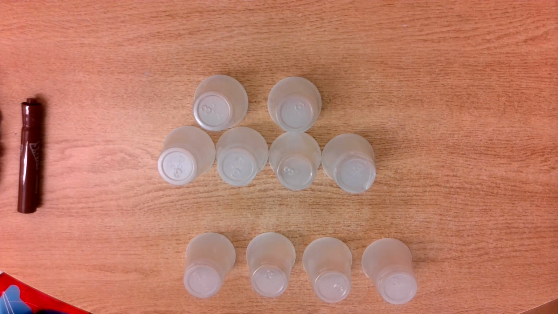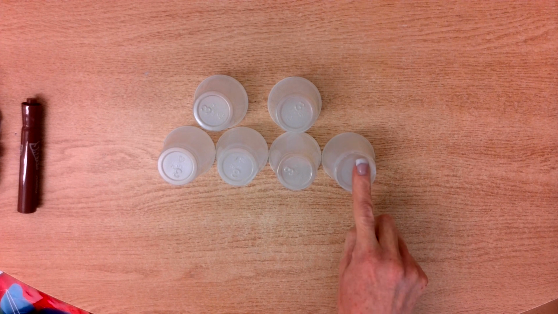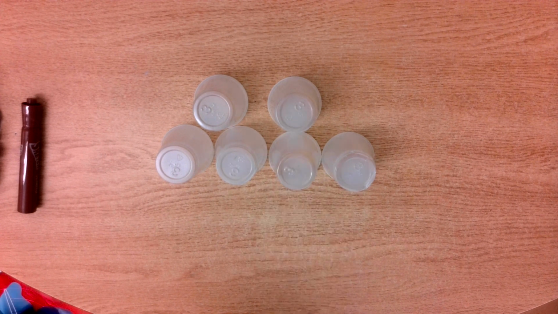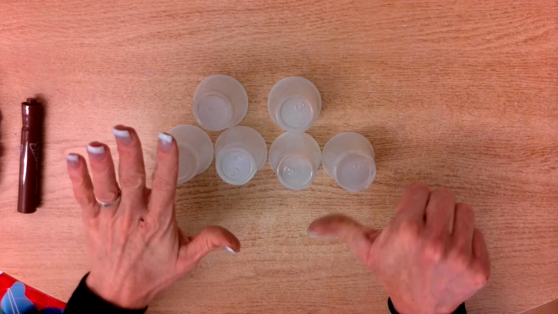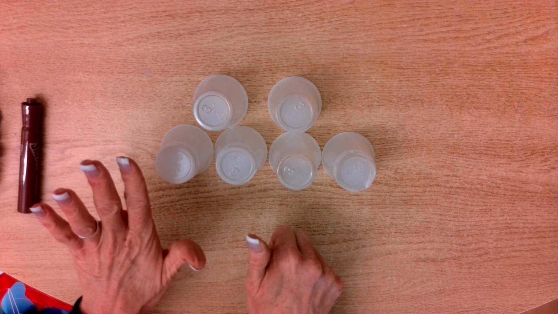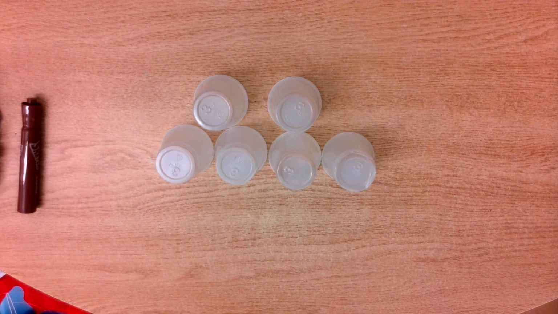So what happens if I knock off some of the cups? So now I don't have 10 cups on the table. How many cups do I have on the table? 1, 2, 3, 4, 5, 6. So how many cups are on the floor? What is 6 plus what equals 10? 6 plus how many equals 10? I have 6. How many did I knock on the floor? If you said 4, nice job.